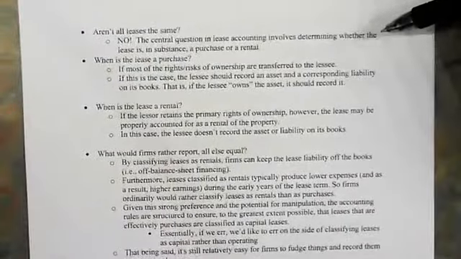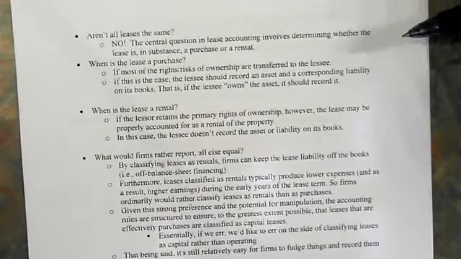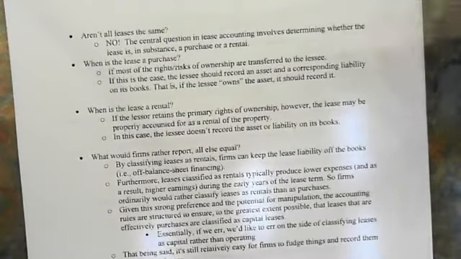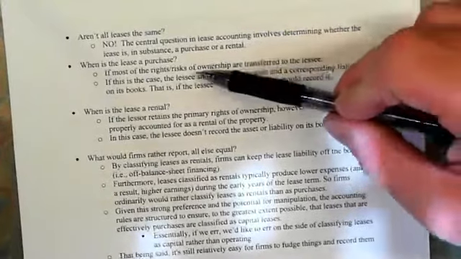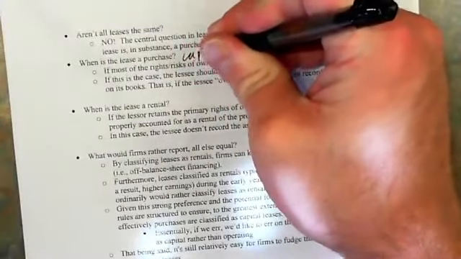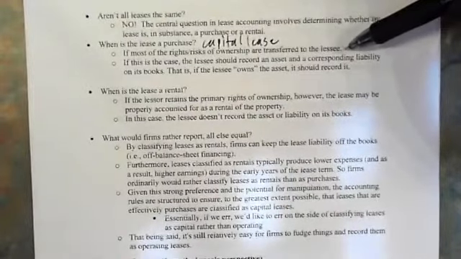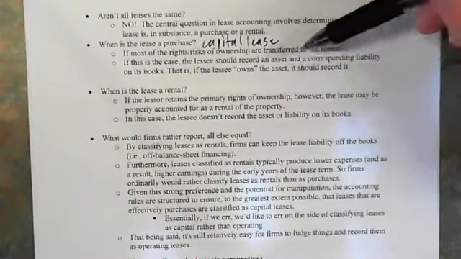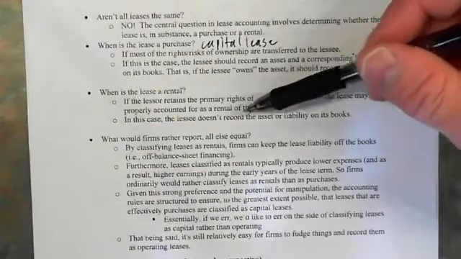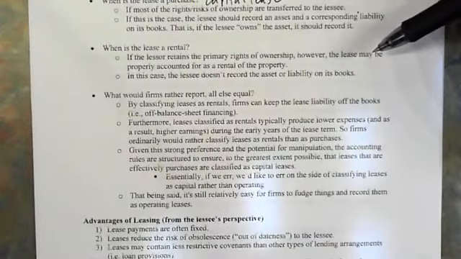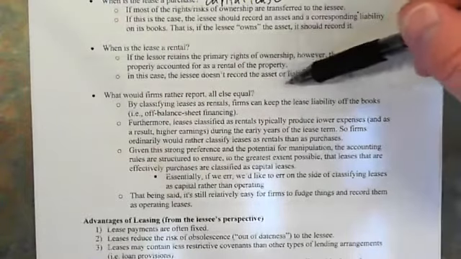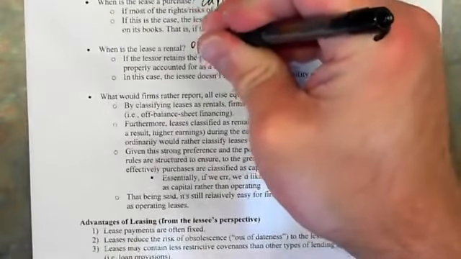So are all leases the same? Definitely not. You're going to see that there are many different types of leases, and the substance of the contract will give rise to different treatments as we look through the chapter. Typically, we're either going to treat it in substance as a purchase or a rental. So a lease is a purchase. This is the capitalized or the capital lease treatment. We capitalize the lease on the lessee's books if most of the rights and risks of ownership are transferred. If that's the case, then the lessee will record an asset and a liability on its books. If it's a rental, then the lessor retains the primary rights of ownership, and the lease will just be accounted for as a rental of property. In that case, then the lessee does not record the asset or the liability. This is typically called operating lease.